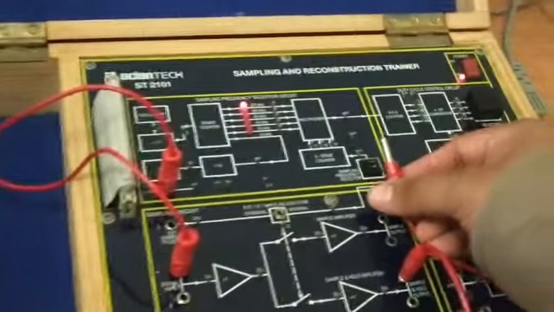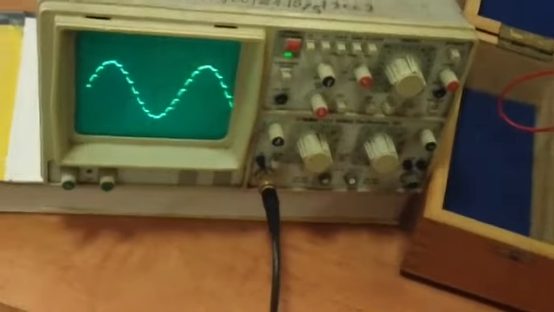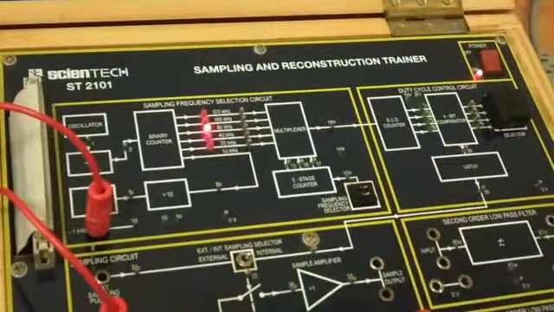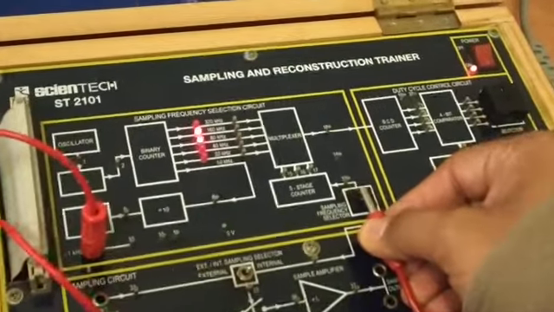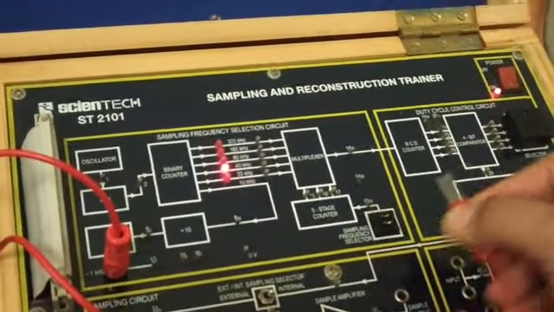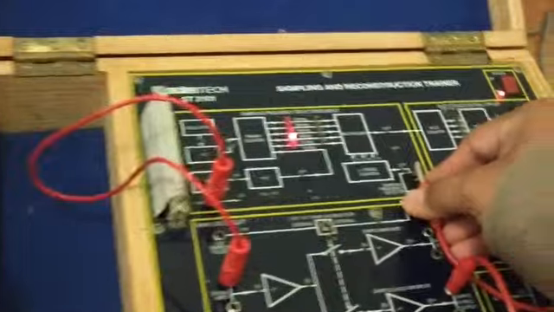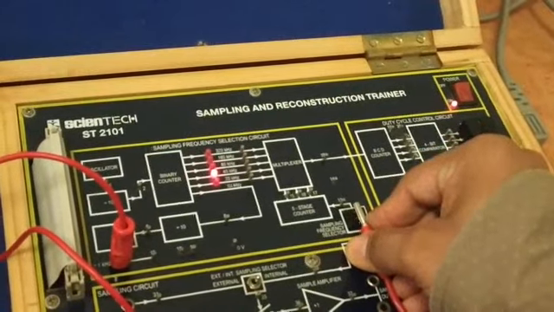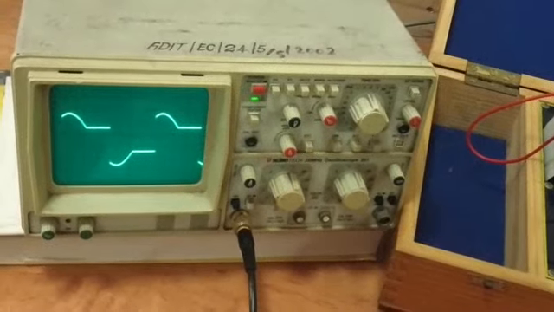Now I will decrease the sampling frequency. Right now it is 320 kilohertz. Now I will make it, let's say, 160 kilohertz. So you will see how the sample and hold waveform looks. Again I will be decreasing the frequency to 80 kilohertz. Now you can see the sample and hold waveform. Now again I will decrease it to 40 kilohertz. You see the output waveform for this. Now I will decrease again to 20 kilohertz. Now you see the waveform. So these are the sample and hold values.